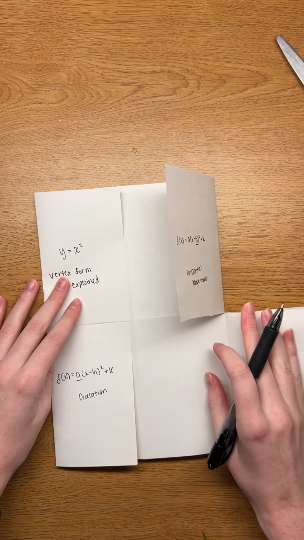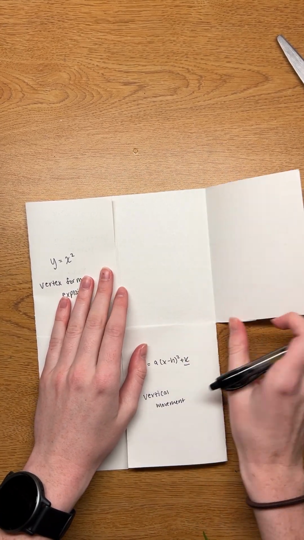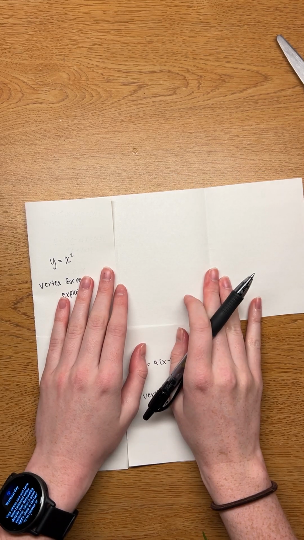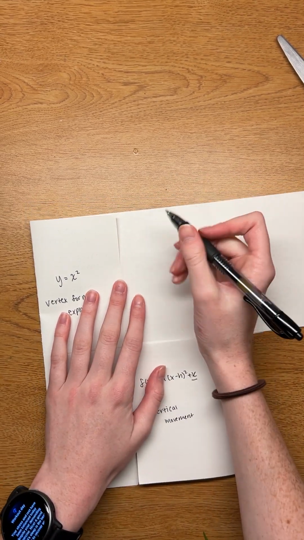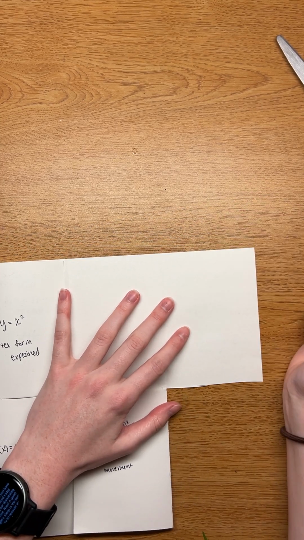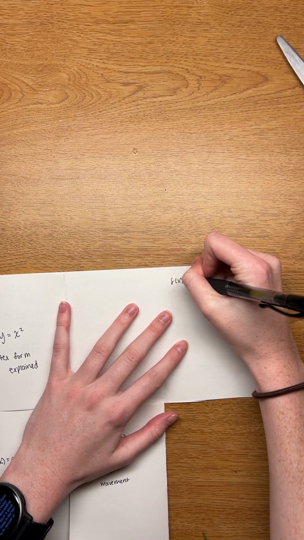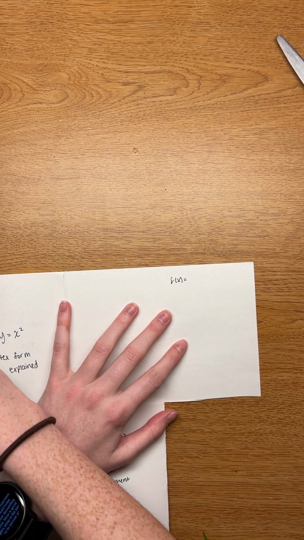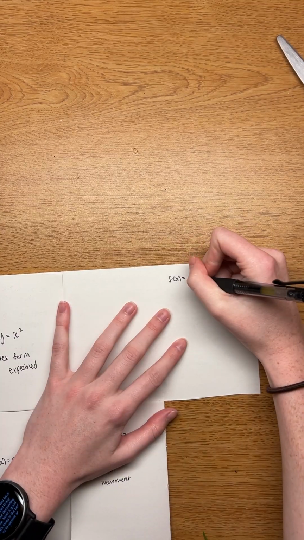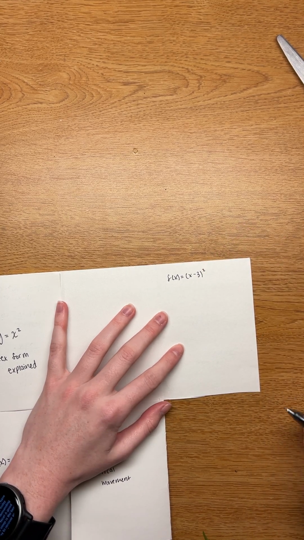So now that we've looked at dilation, we can look at horizontal movement when H is involved. So if we have our tables over here and our equation, f of x is equal to x minus 3 squared.